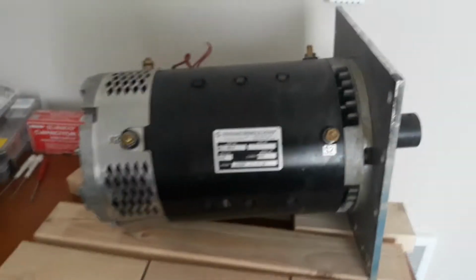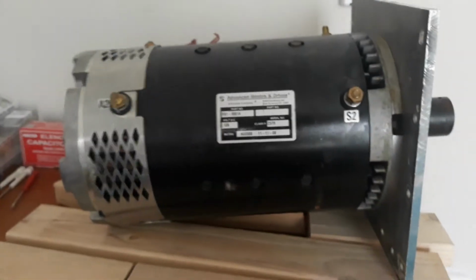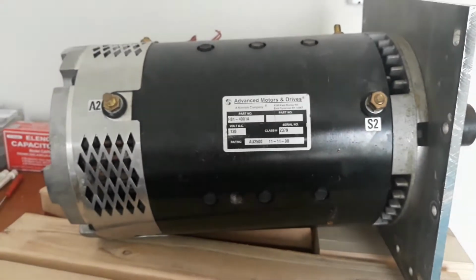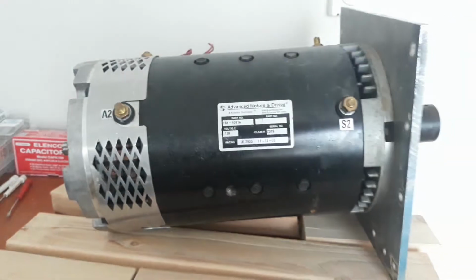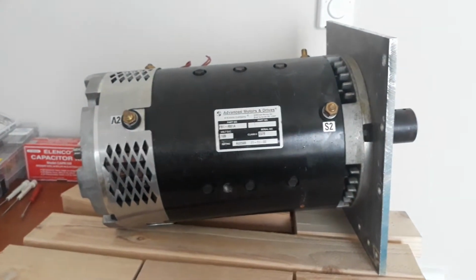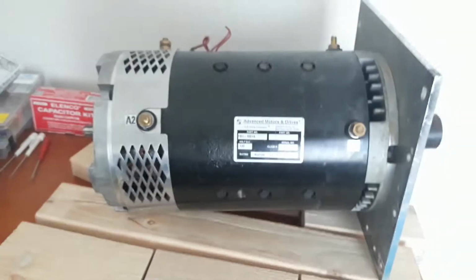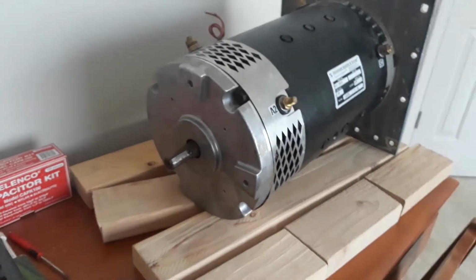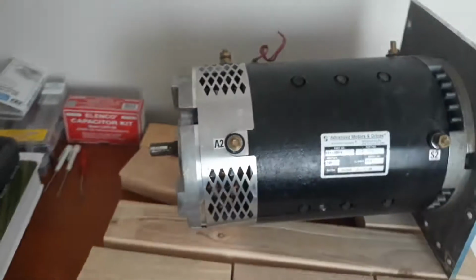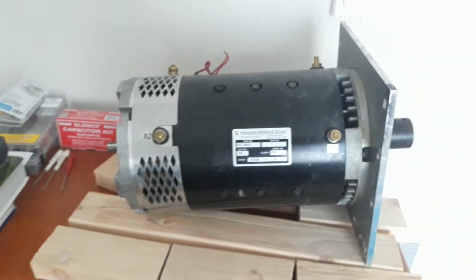Here is the DC motor. It is a 120 volt DC motor rated to 19 kilowatts continuous. It's approximately 16 inches long and 9 inches in diameter. And this is for an electric vehicle application.